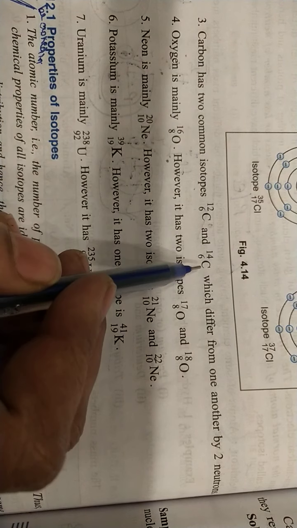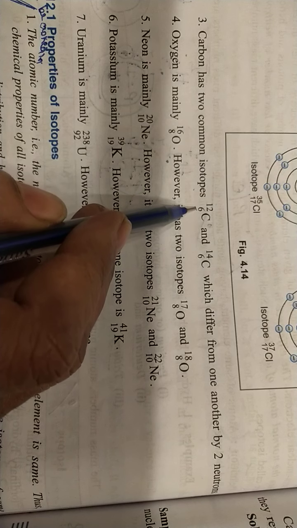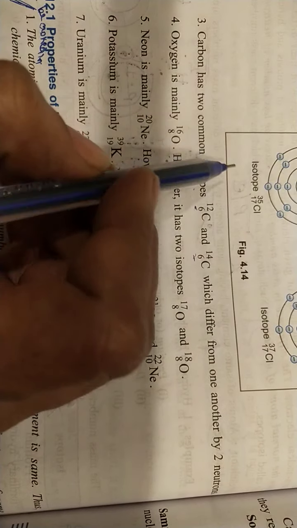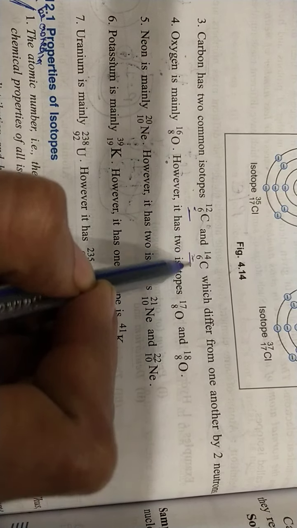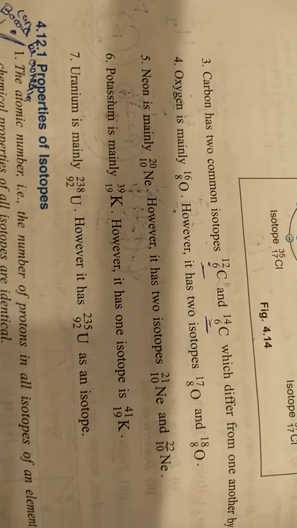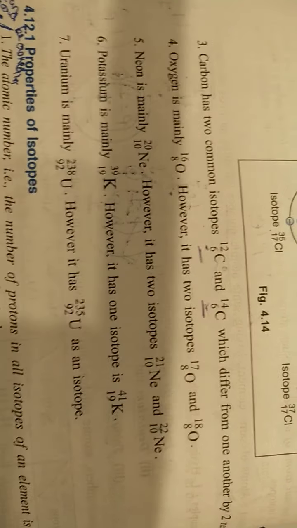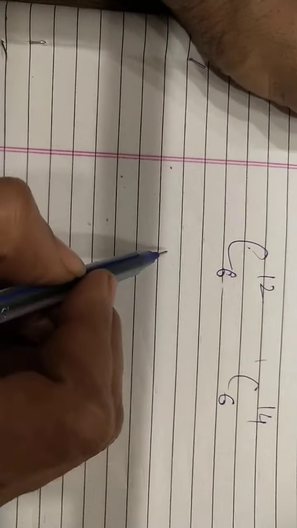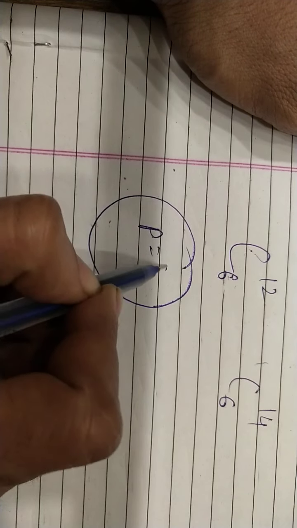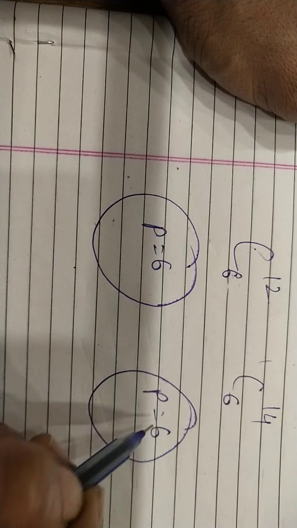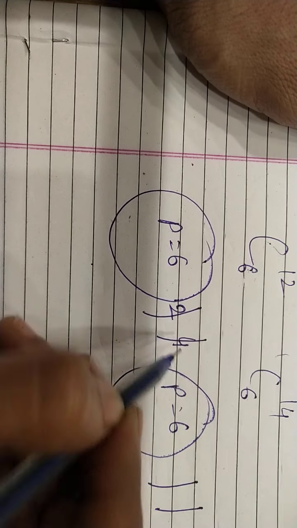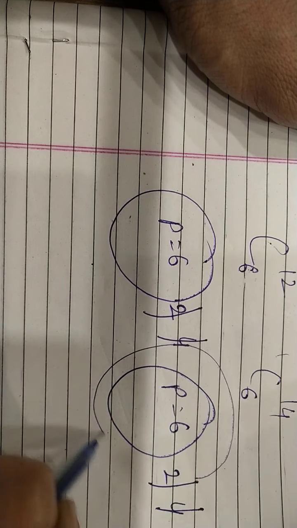Carbon 6-12 and 6-14. Here 6 indicates the number of protons as well as electrons. So how can we show the isotopes of carbon, C-12 and C-14? That is, carbon has two isotopes, C-12 and C-14. Okay, so proton number is 6, electron number is 6. First orbit 2, last orbit 4 electrons. 2 and 4 electrons. You have to draw the circle, the whole circle.